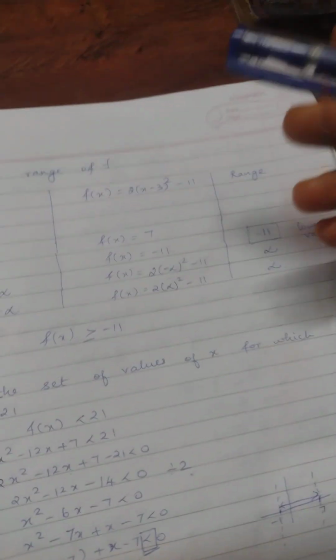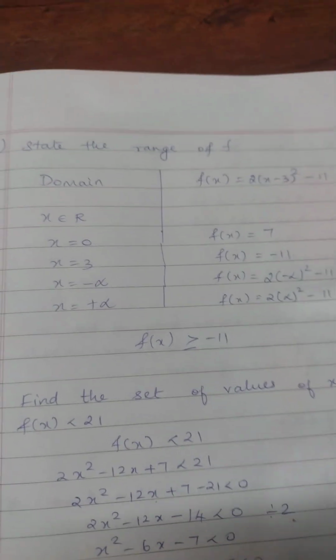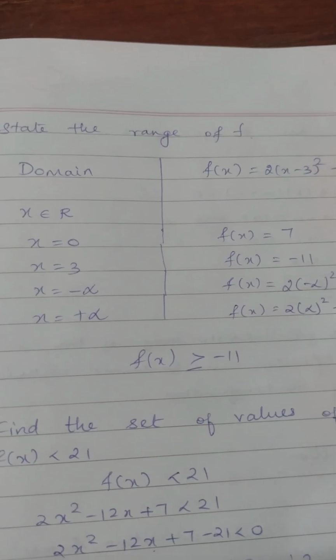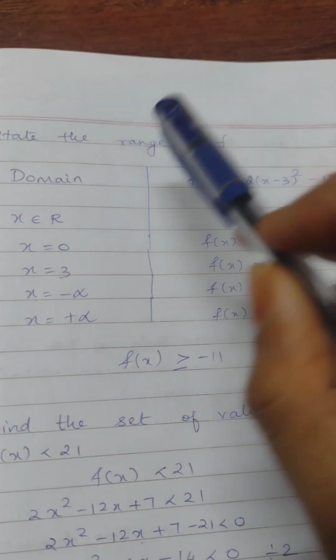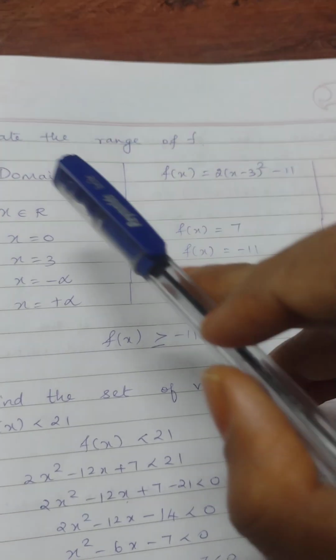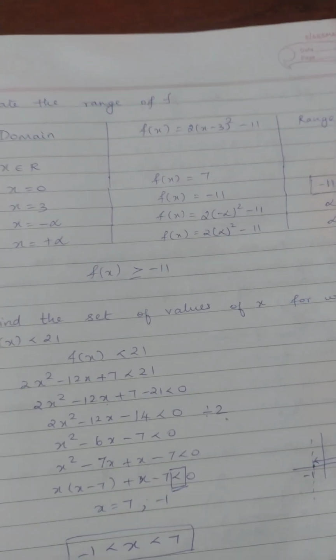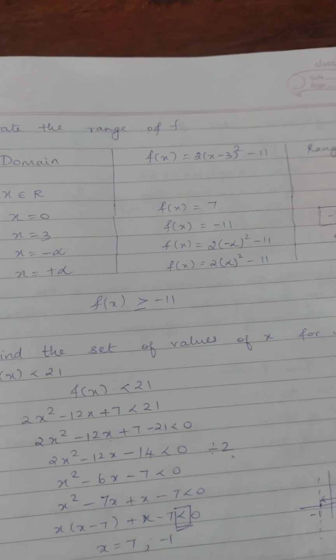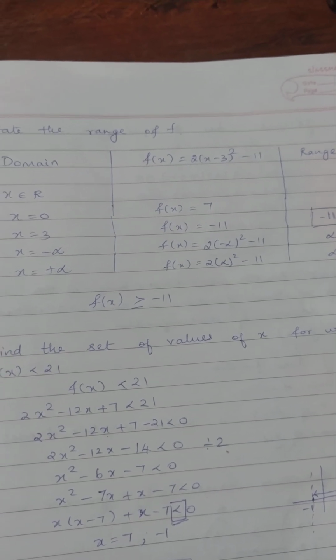The next part that can be asked is to state the range of f of x. Whenever they are asking you to state the range of f, range is nothing but the output. So you will have to think of domain as the input. Imagine that you are running a household. If you have household appliances at home, imagine that you are going to operate the washing machine.